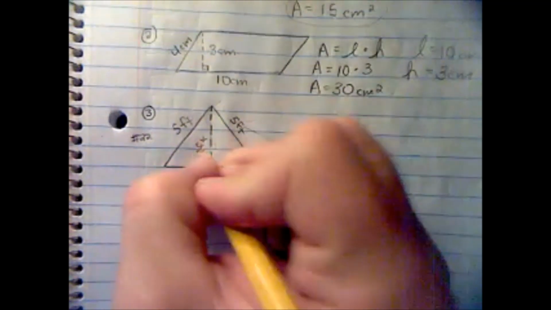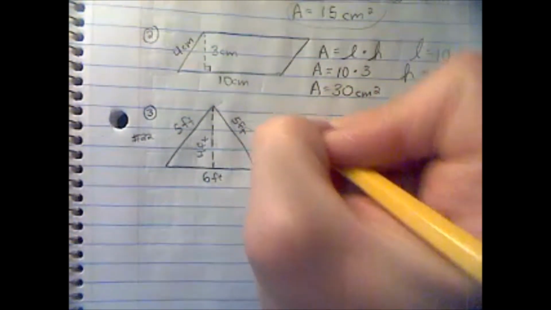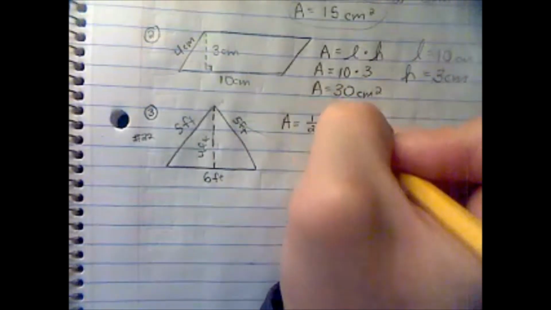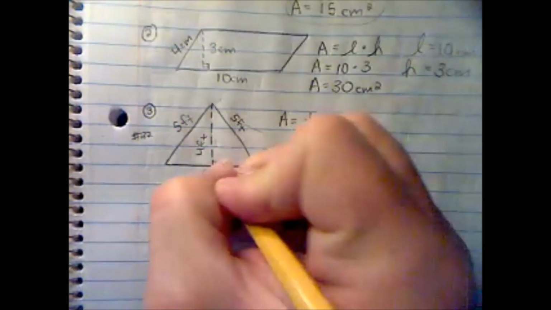Let's do another one. All right, this is actually problem number 22 on your homework, so pay close attention and you'll have a problem done from your homework. All right, so it says find the area of this triangle. So you got to write the formula for area of a triangle. Area of a triangle is 1/2 times the base times the height. Basically, you can take half of the base and then multiply that number by the height. Or vice versa, you can take half of the height and multiply that number by the base.